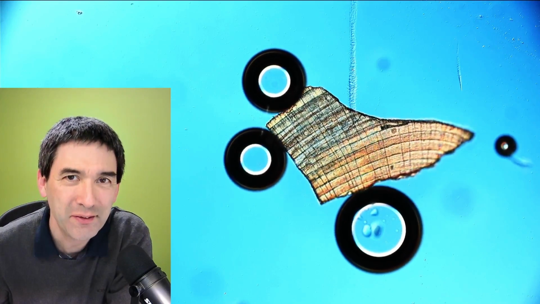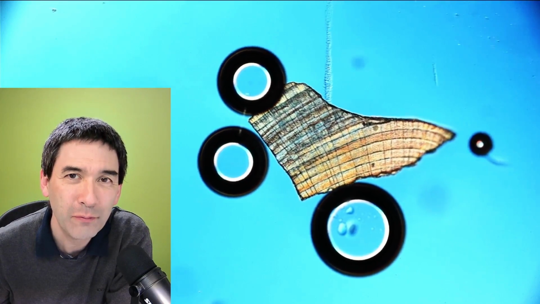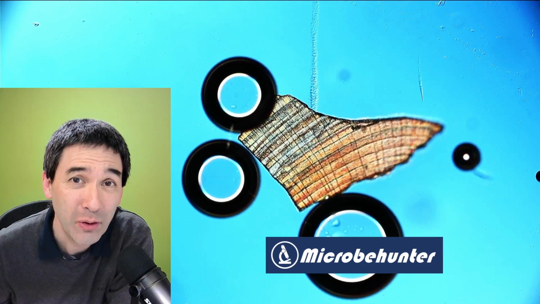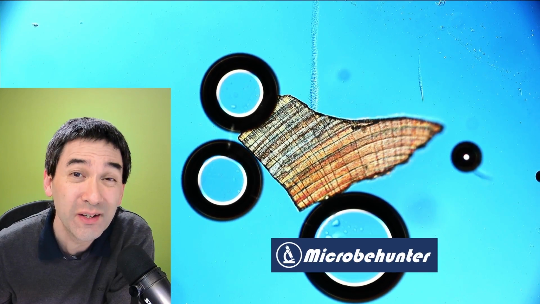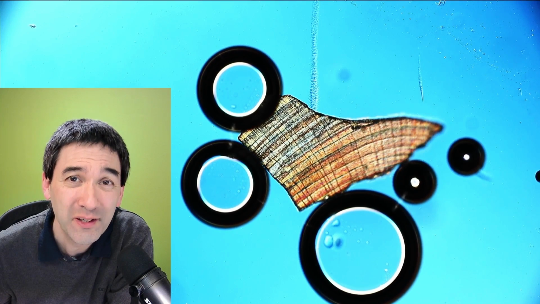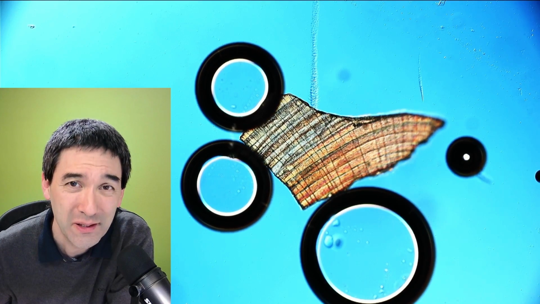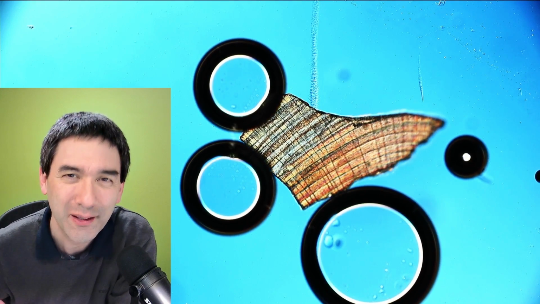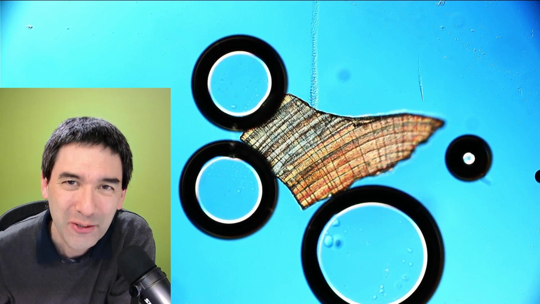So look what happens here. This is a fragment of a clam, a seashell, where I added a little bit of fairly concentrated acetic acid, and it's now starting to dissolve, and you can now see carbon dioxide bubbles appearing. Why did I do that? Well, watch the video to find out.